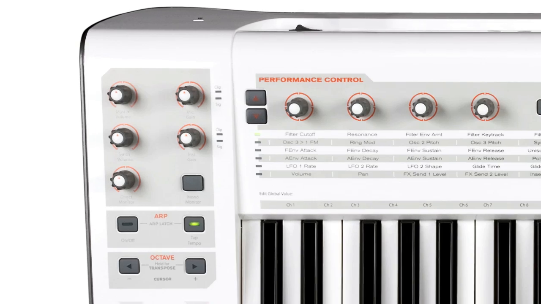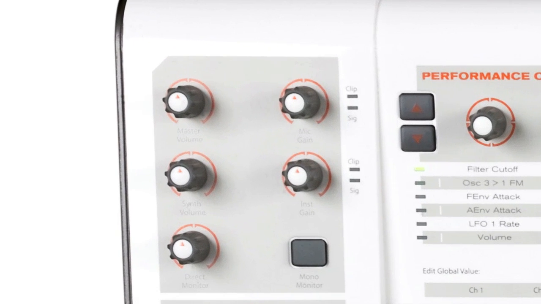So let's start at the top left of the synth, and you'll see a set of controllers, volume controllers, pots. The first one, of course, is master volume. That sets the entire volume of everything going through Venom. And then on the next left, you've got synth volume. That sets the volume of the synth within Venom.